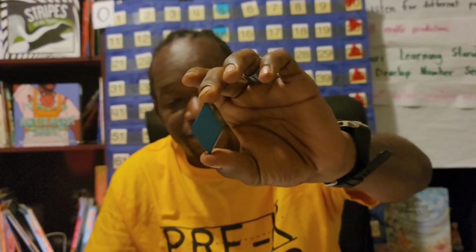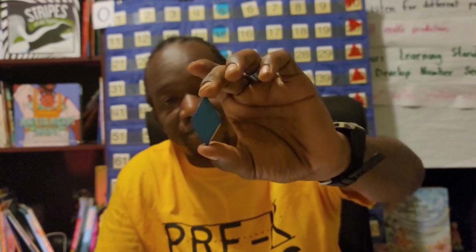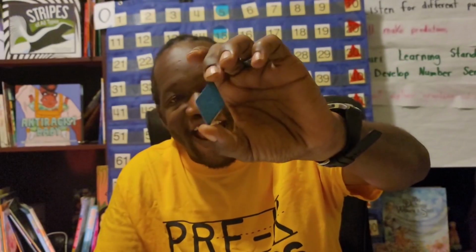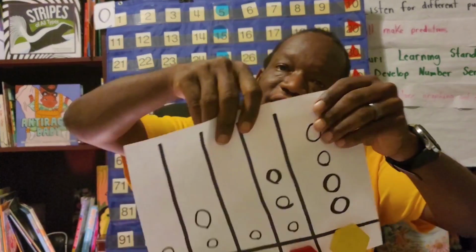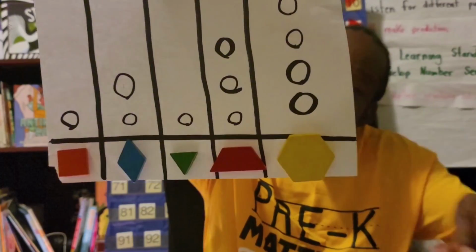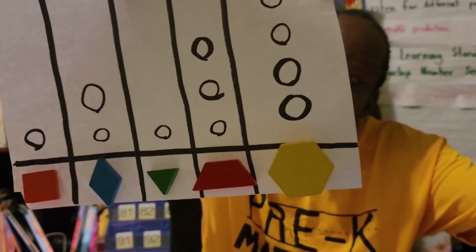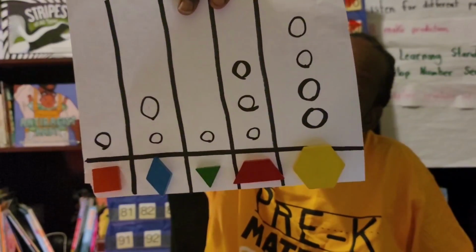And what is this shape, Rory? Right, that is another diamond or a rhombus. So I had 2 rhombuses. I forgot to draw my circle. Now let's look at my graph. You see my graph? Yes, that's my graph.